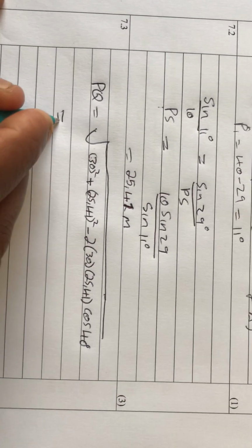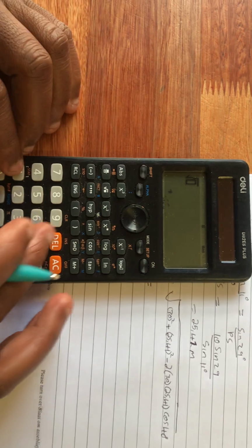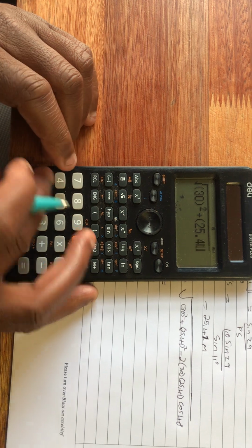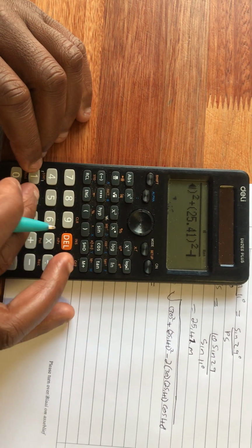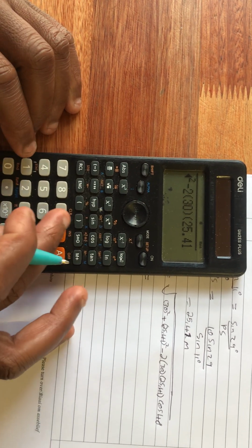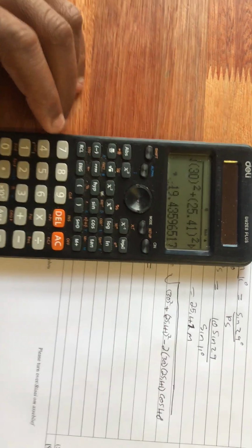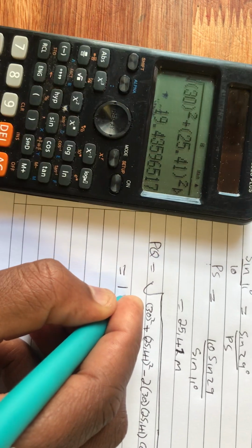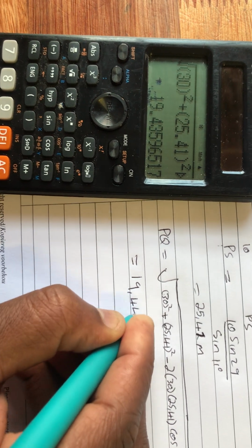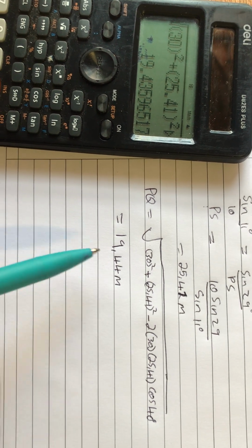Whenever you use your calculator, this is basically going to be 30 squared plus 25,41 squared minus 2 times 30 times 25,41 multiplied by cos of 40 degrees. So here the answer will be 19,44 meters. We have rounded this to 2 decimal places.